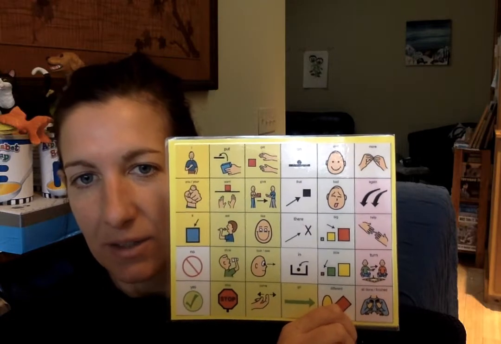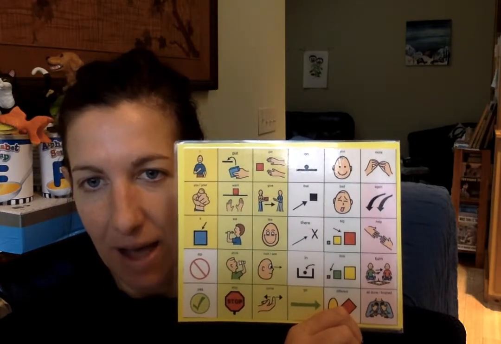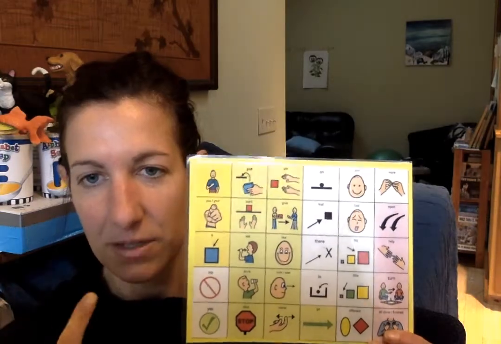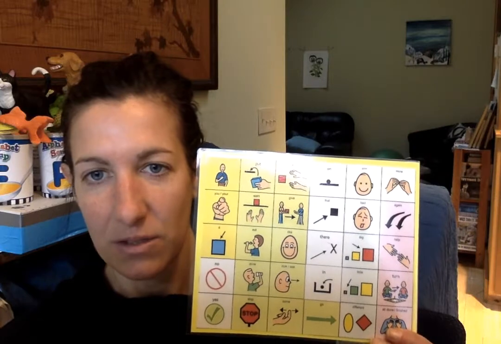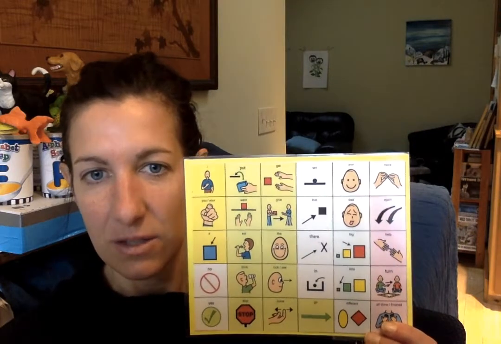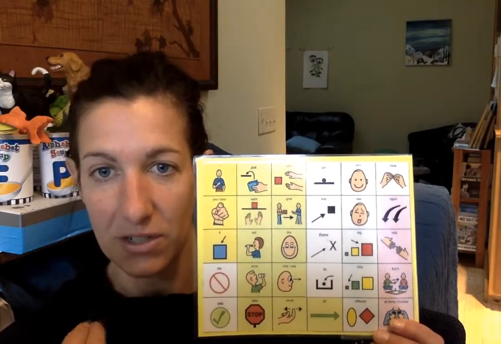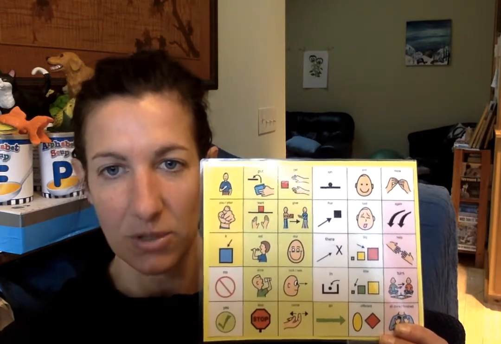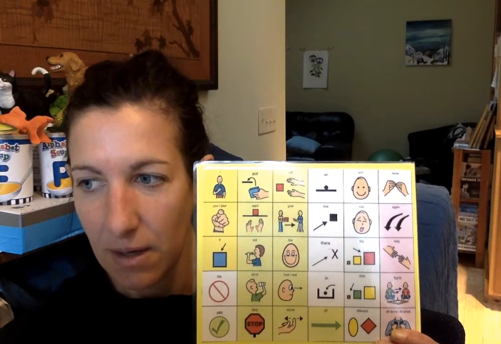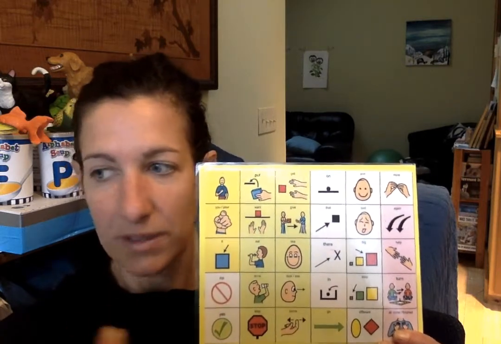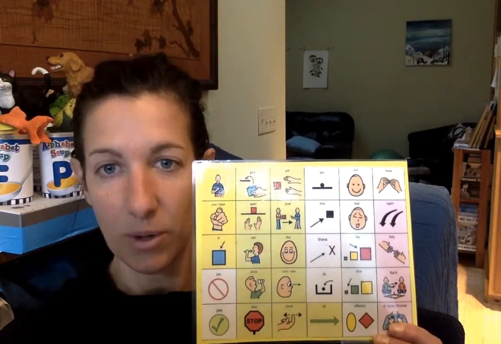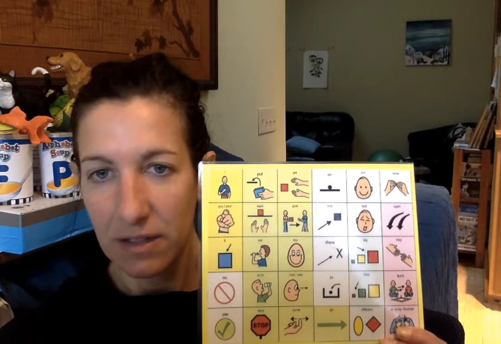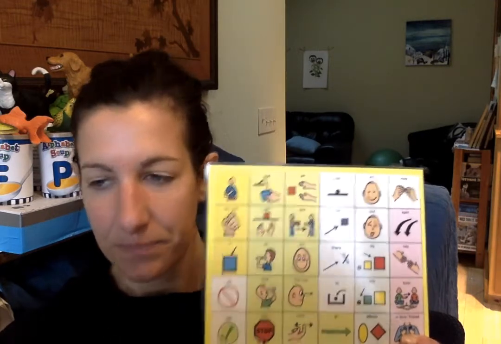When you are modeling using this board, you will find that you have to slow down and look for the pictures that correspond to the words you might want to say. And this is good for the child because it slows down your speech so that they can have a better chance of understanding you and also more time to respond. All the words that you say will not be on the board, just the important ones. This will also help you simplify your message for the child, which again will help them be able to respond.